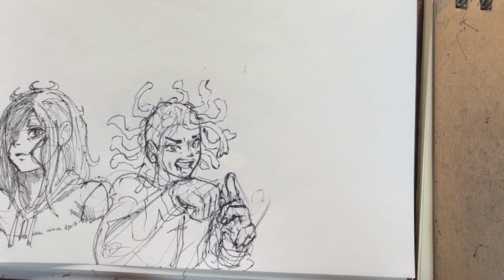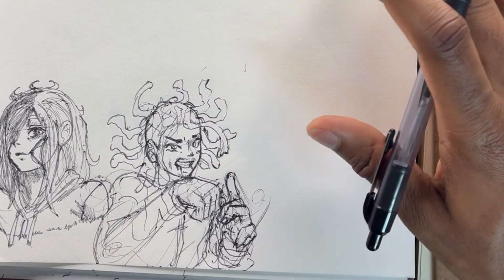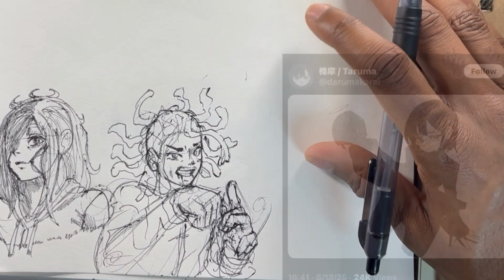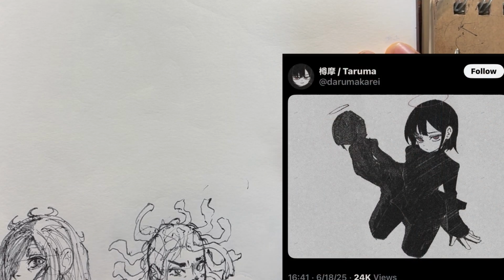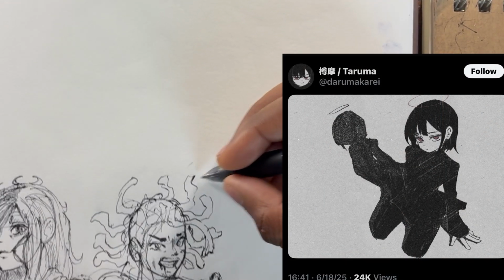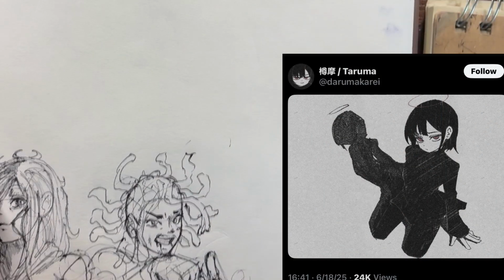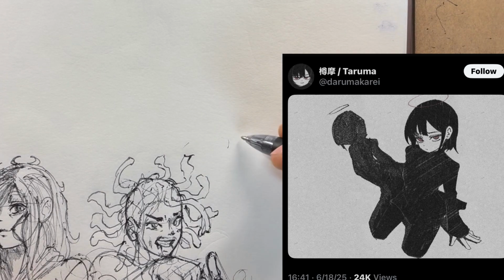Well, I tried. I'll come back and see what I can do with that one. And for this last reference, it's by Taruma. I have never seen this artist, but I do like their style, so I might actually follow them. They have a style that I like.